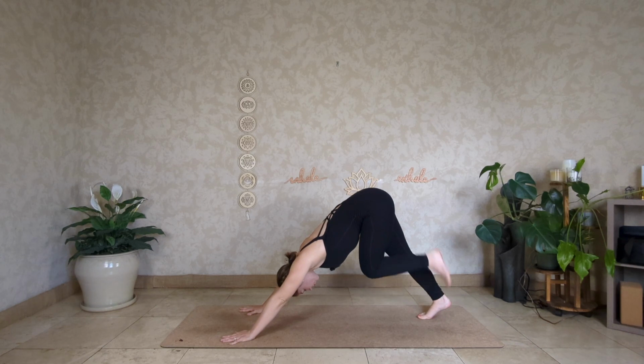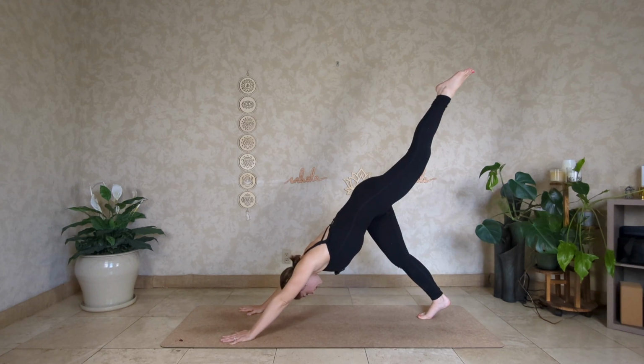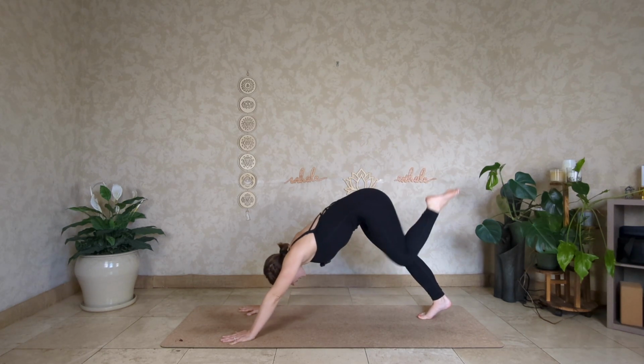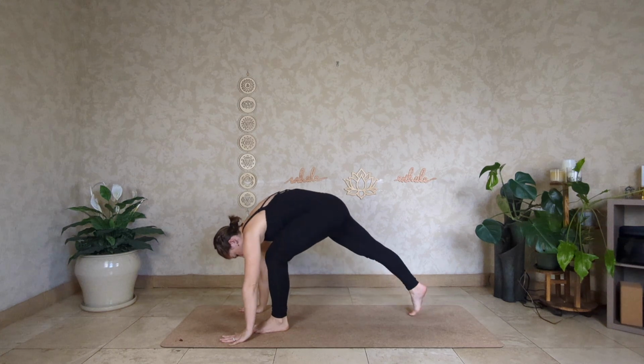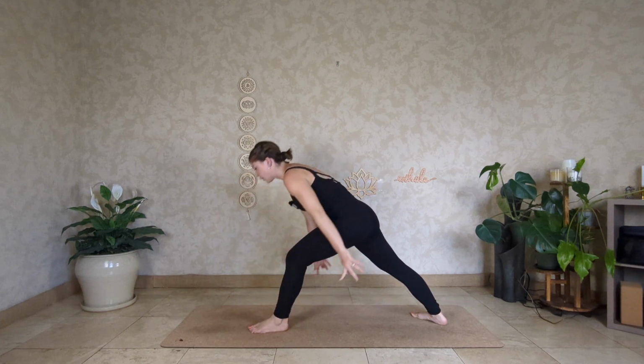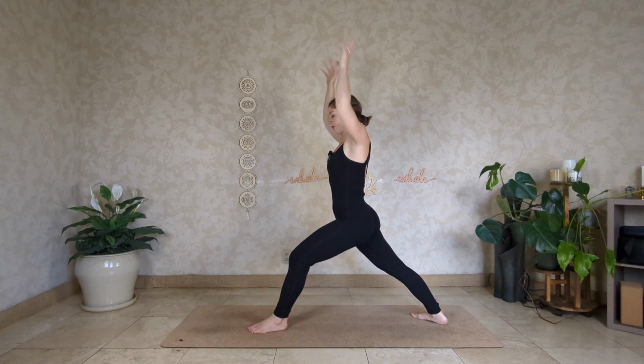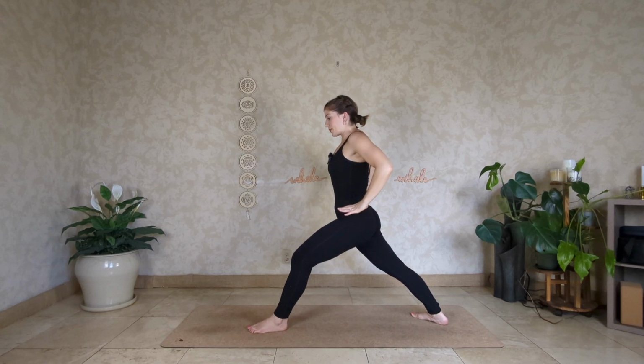With the next inhale, reach the left leg up and back. As you exhale, the left knee comes into the chest. Squeeze, squeeze, squeeze into the chest. Gently step the foot in between the hands. Drop the back heel, rising up for a warrior one. The belly lifts into the spine.